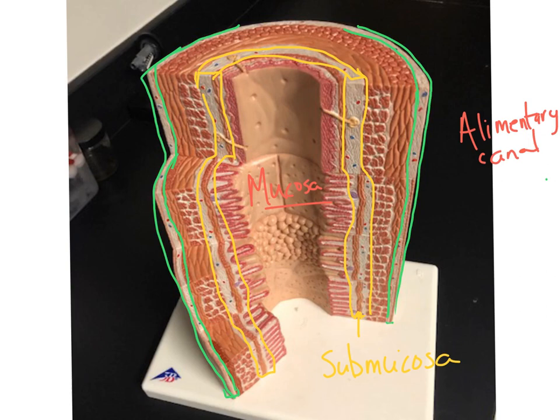And by definition, all epithelial tissue is avascular, so no blood supply. So the way these cells in the mucosa survive is from the blood vessels here in the submucosa. So we say the function of the submucosa is to provide nourishment to the mucosa.